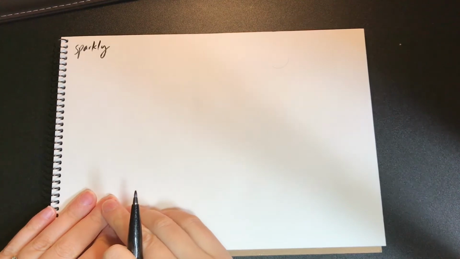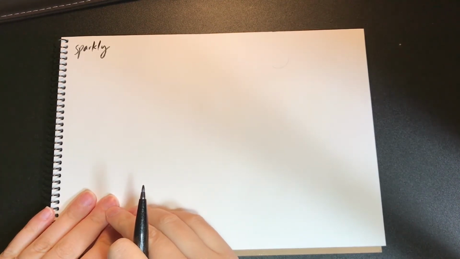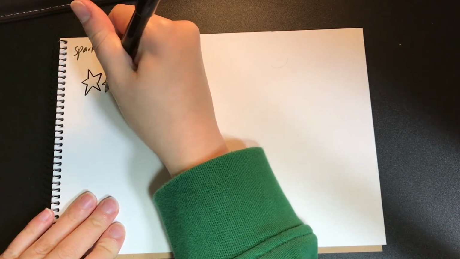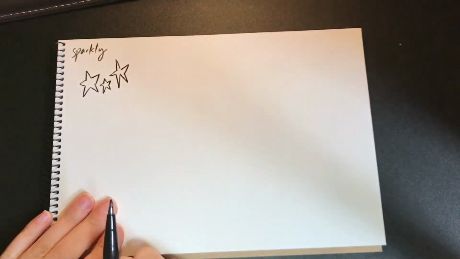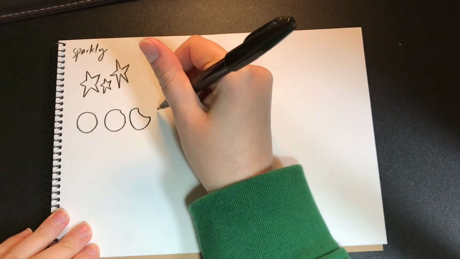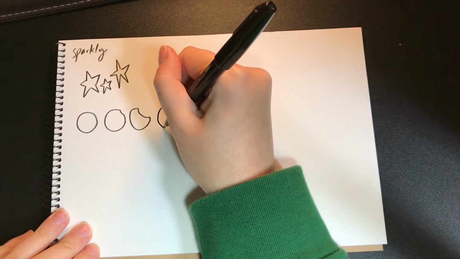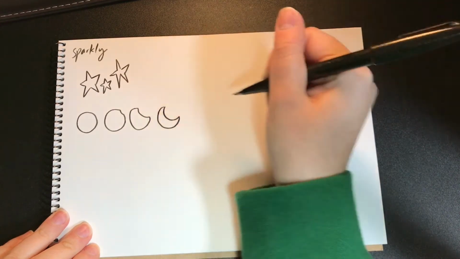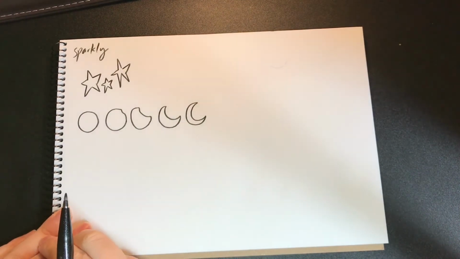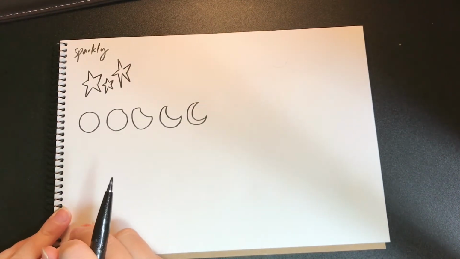Sparkly, what is sparkly? Stars. Let's see, what else is sparkly? We could do moons. It's kind of looking like a chocolate chip cookie to me a bit, though. Okay, we have stars, we have moons. What else is sparkly?